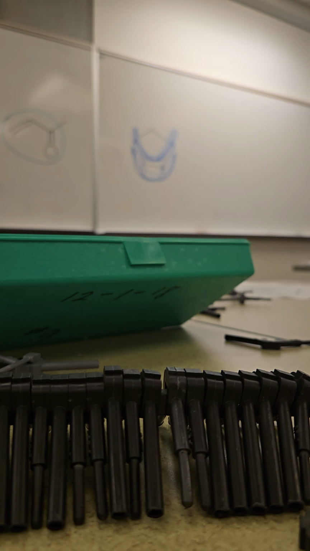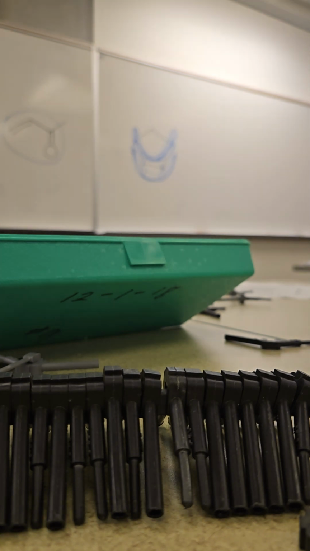Can this have resonance? No, it can't. Exactly. The multiple bonds need to alternate with a single bond. There are 2 single bonds together, so this cannot do resonance. Those are localized double bonds. They cannot spread around. These are localized.